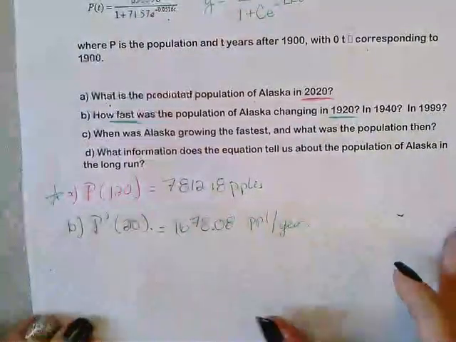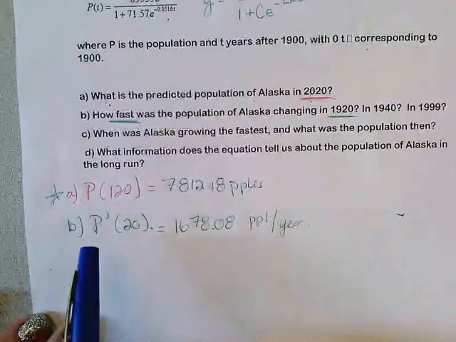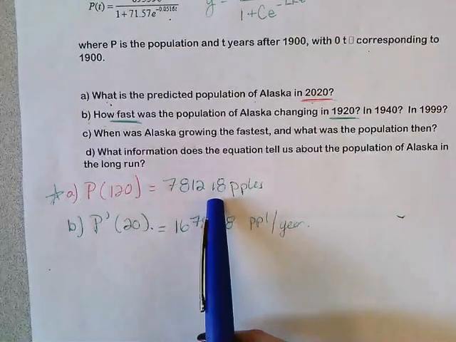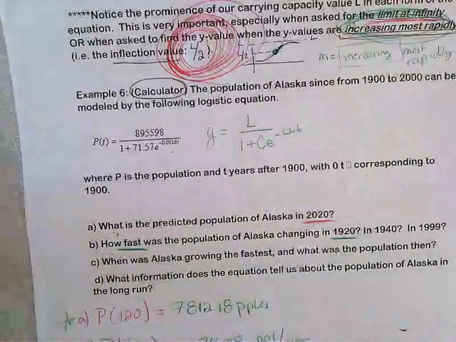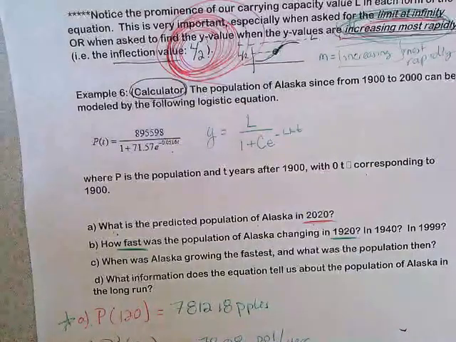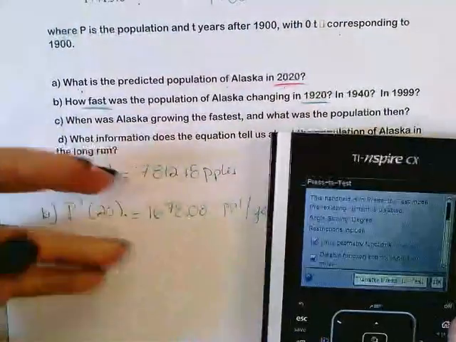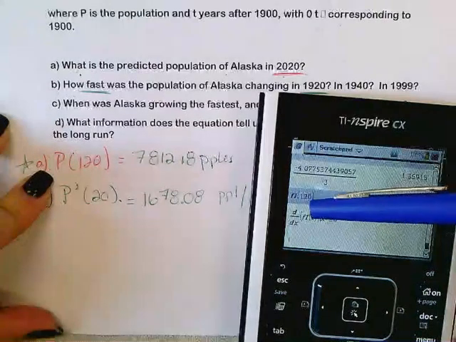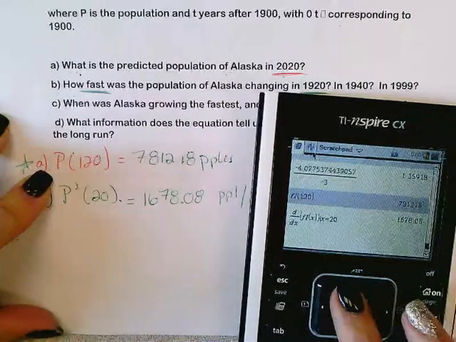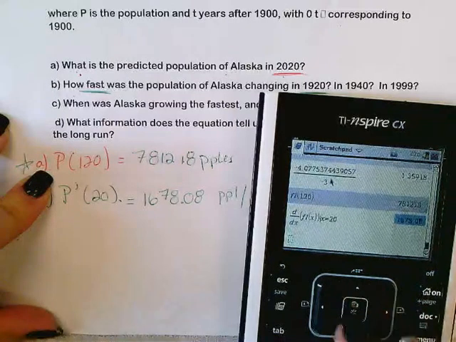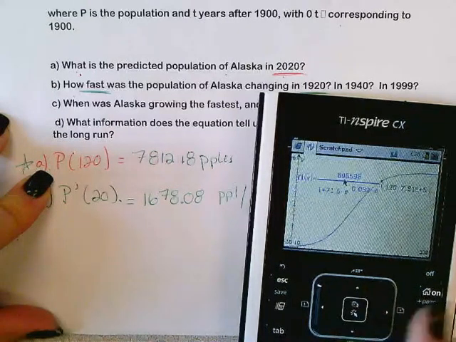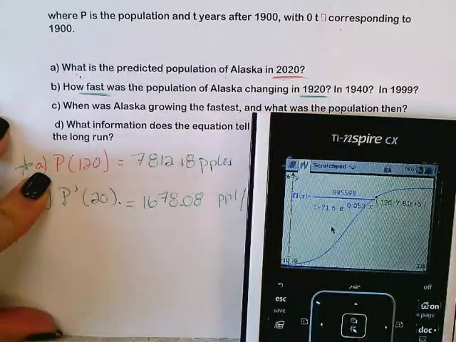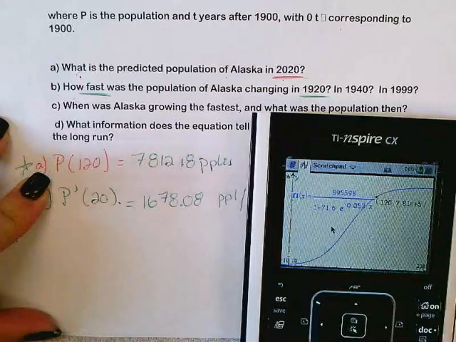Alright, so in class I showed you guys how to use your calculator to plot your function and then use that function in the scratch pad to find your answers. Okay, so A was P of 20, so let's remember that we actually graphed the logistic function right there.